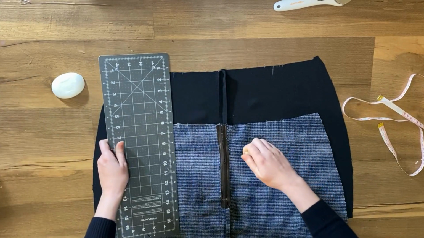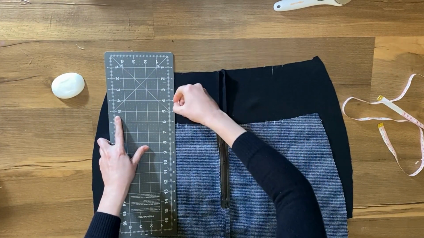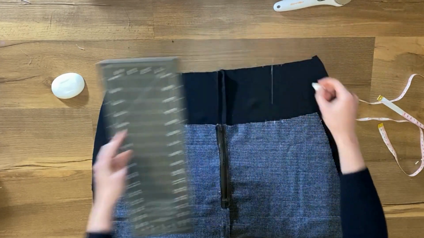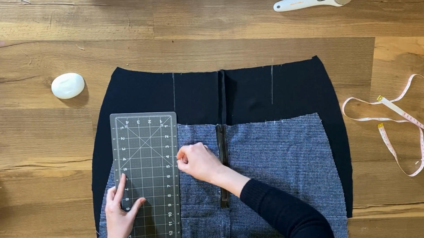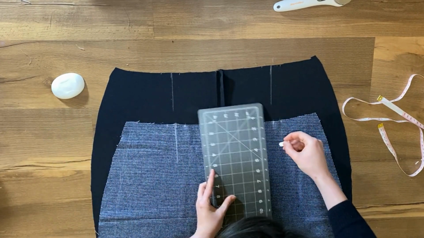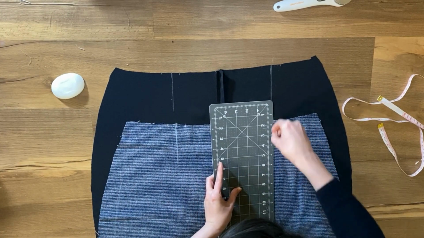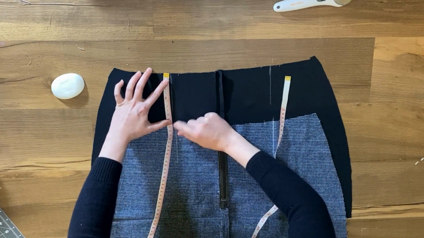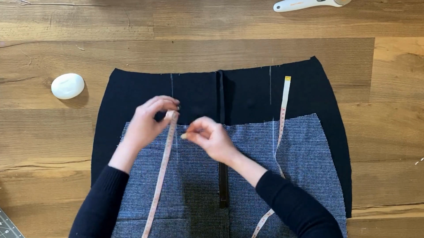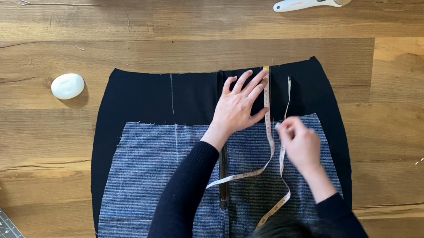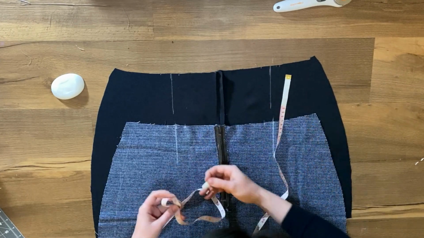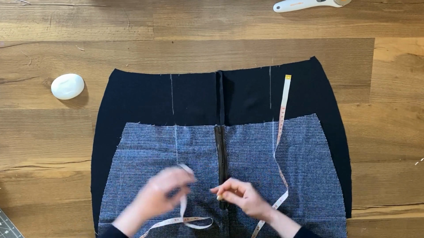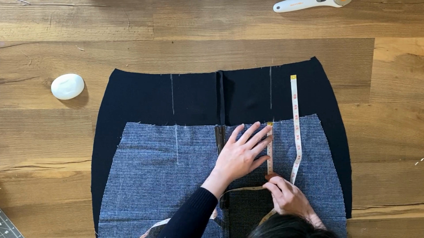Once that is done, I'm gonna measure 5" approximately, and I'm gonna do a straight line for each of the 4 darts that I'm making. Then I'm measuring with my tape to make sure that they are all of the same length, so 10 centimeters. The larger you make your dart at the top, the more waist cinched it will be, and the longer you make them, the longer the cinch will be.